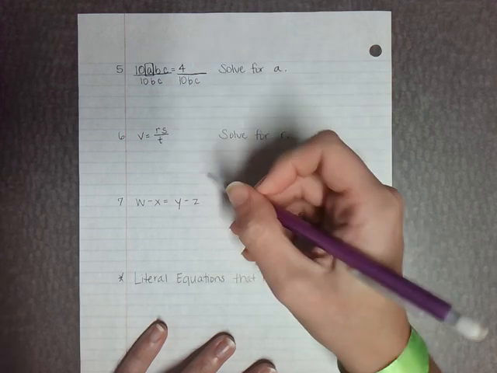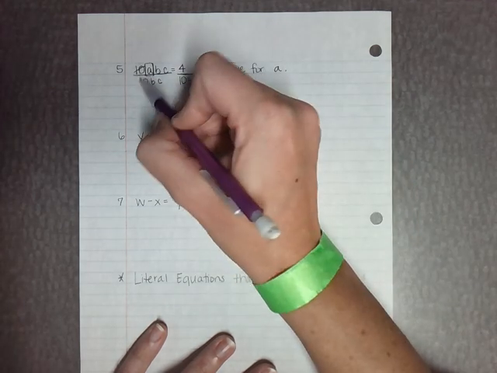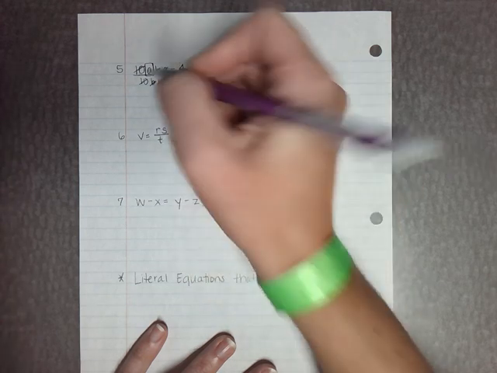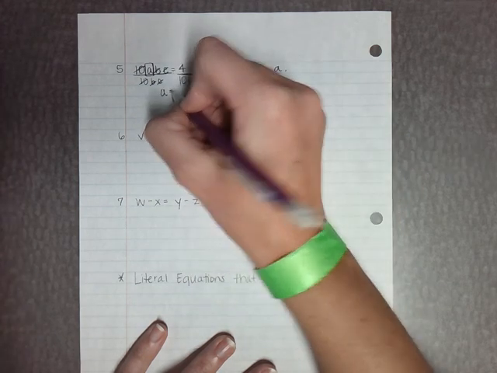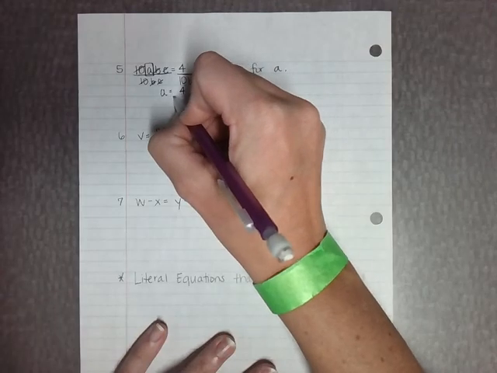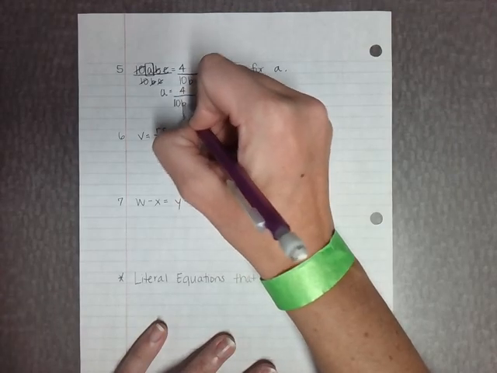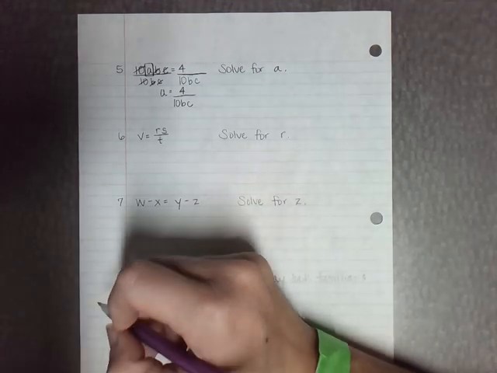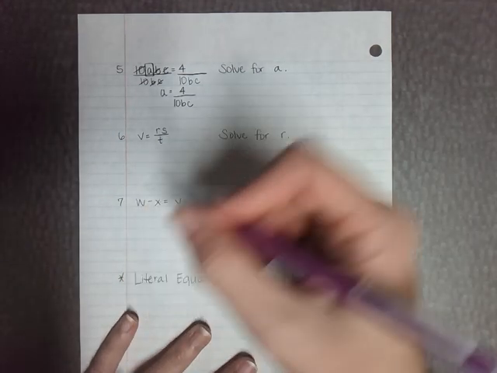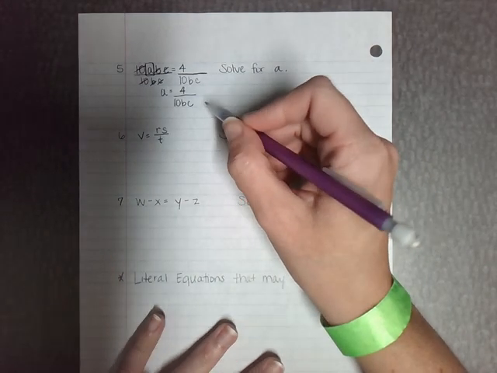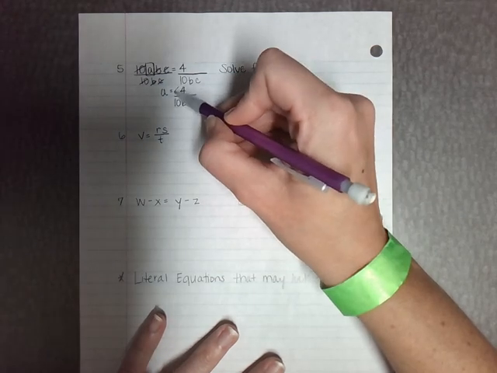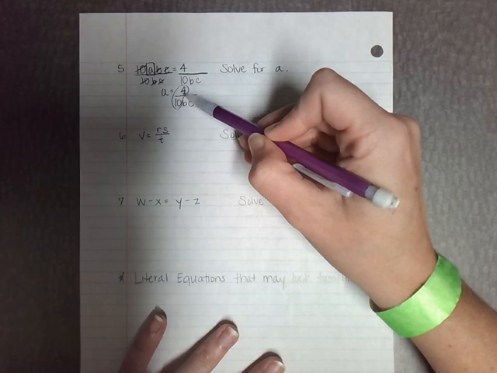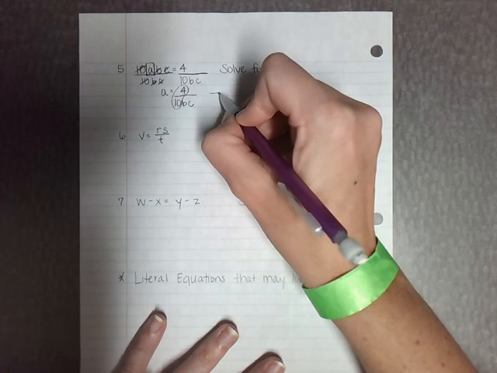10bc. So on the left, the 10's cancel, the b's cancel, and the c's cancel, and we're just left with a equals 4 over 10bc. Now, technically that's the right answer, but it's not in reduced form. In math, you always want to reduce your answers if possible. So if we look at these two numbers, 4 and 10, we know that they're both divisible by 2. So we can simplify that.